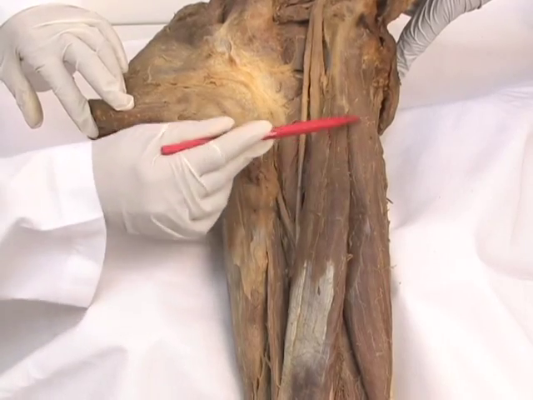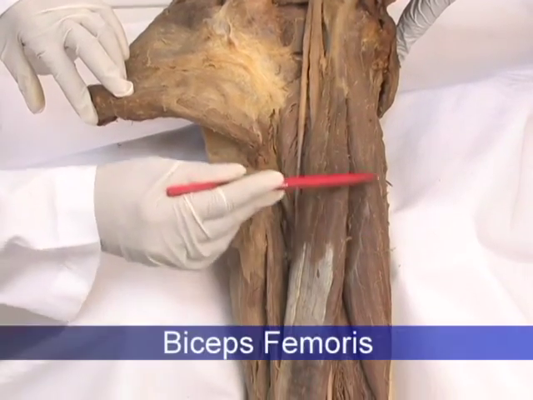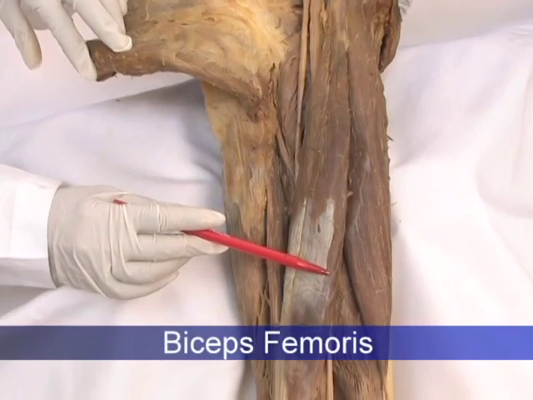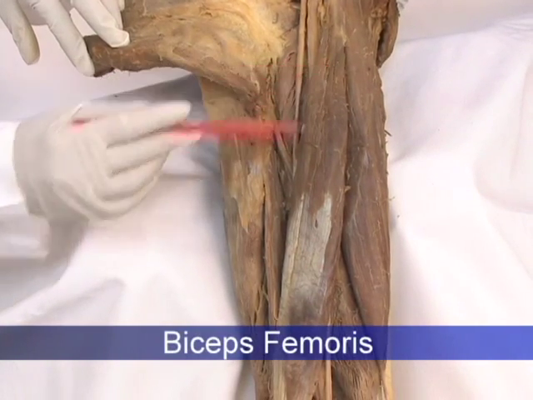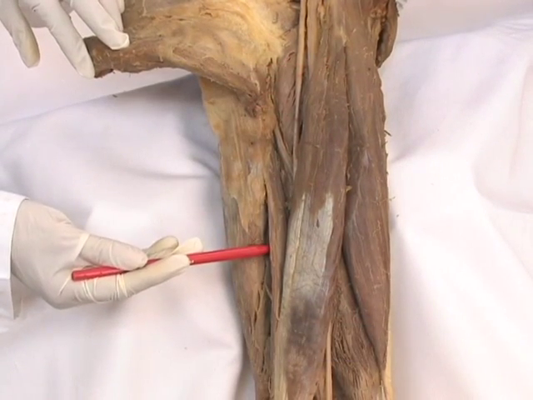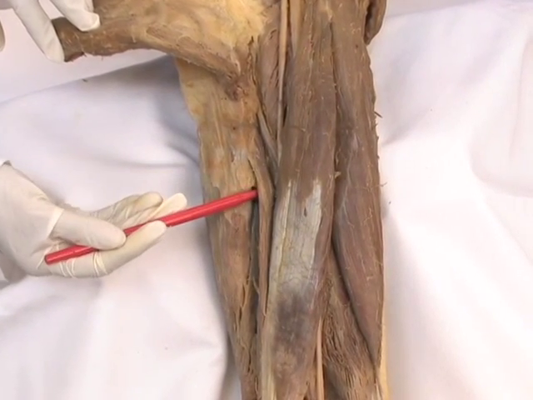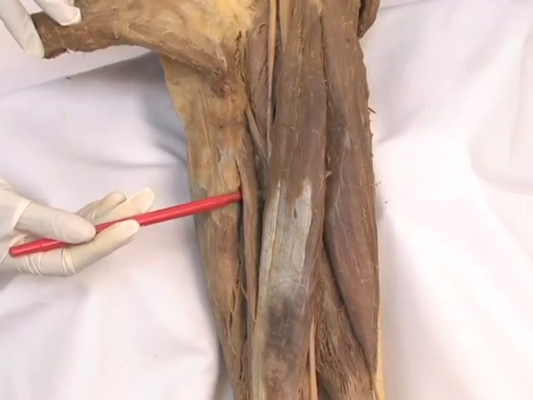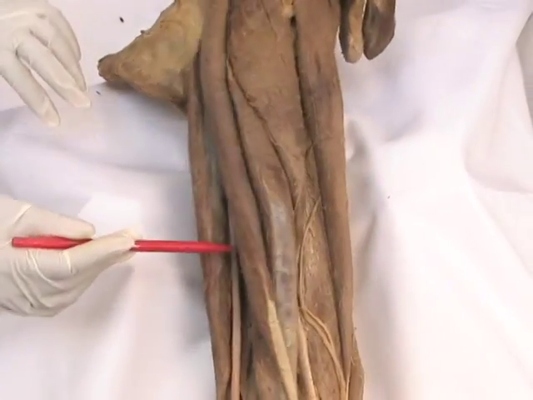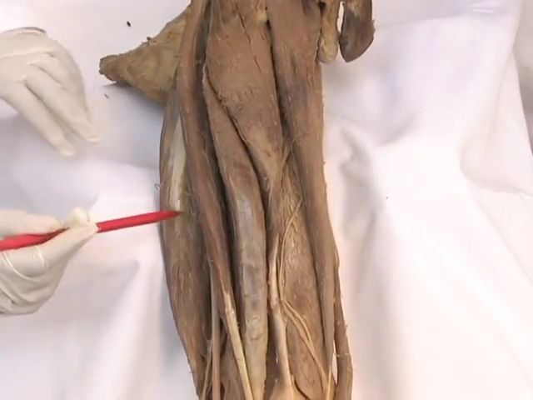This is the posterior compartment of the thigh. This is the biceps femoris. It has a long head and a short head. The short head does not cross the hip joint, and so it contributes only to leg flexion. The rest of the posterior thigh muscles flex the leg and extend the thigh.